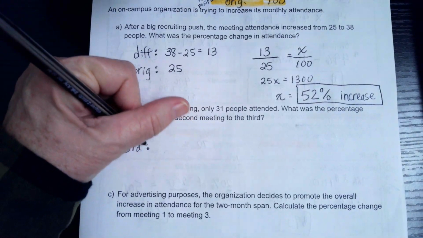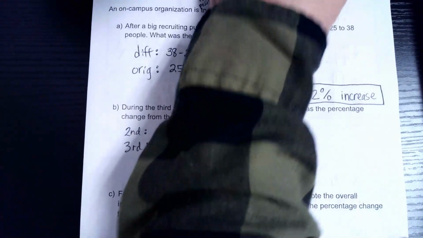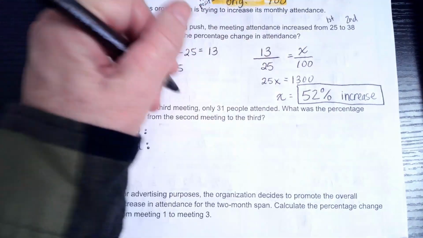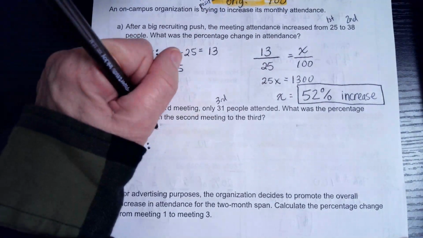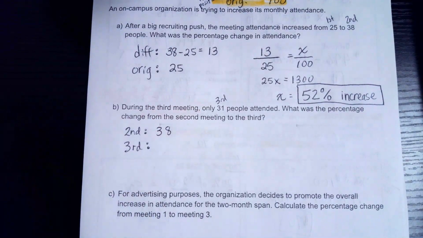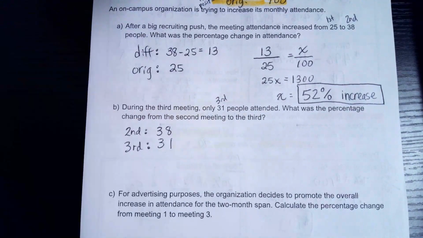How many people attended the second meeting? 38. This was your first meeting. That was your second meeting. This is your third meeting, right? So we're going with the 38 from part A. And what was our third meeting? 31.